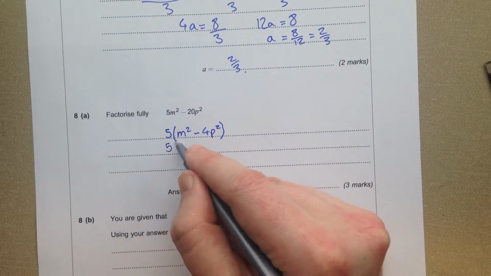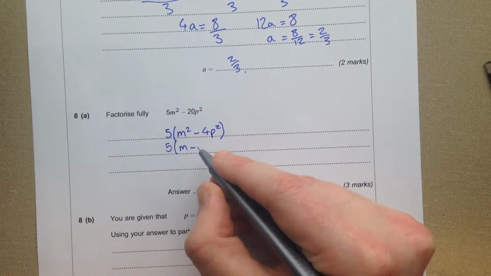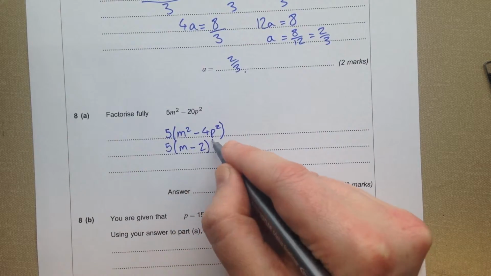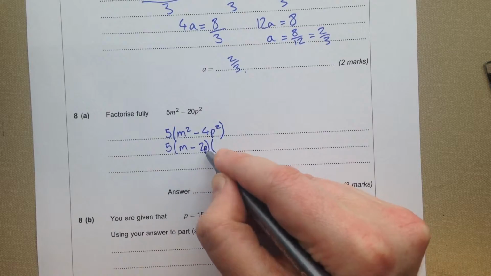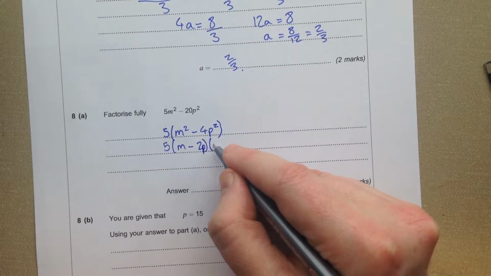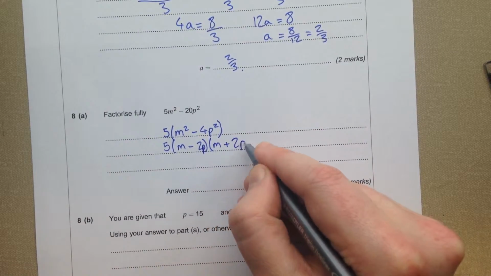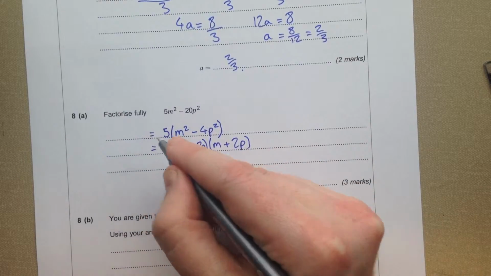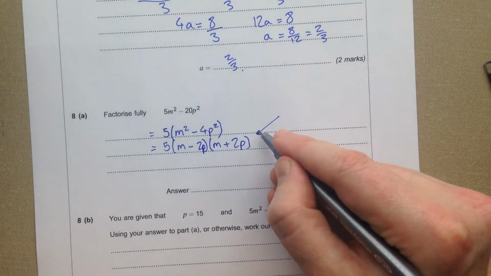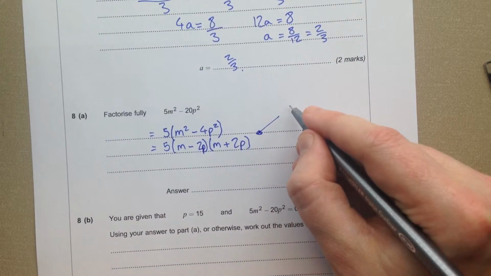So that means that I can go m take away 2p, and m plus 2p. Now if you can't remember why that works, I'll just do this over here.